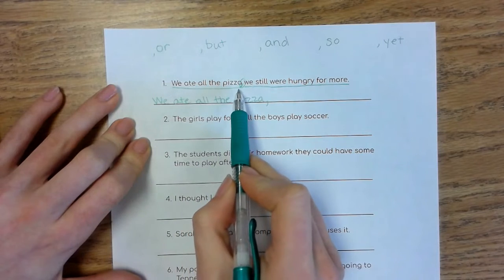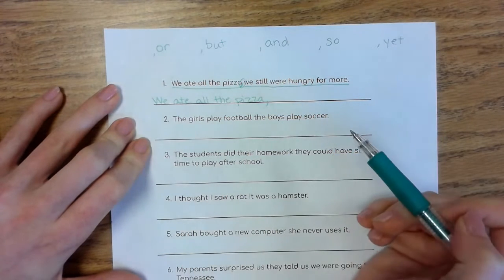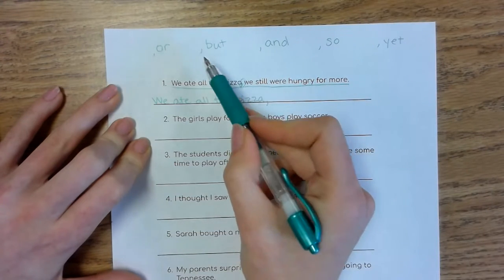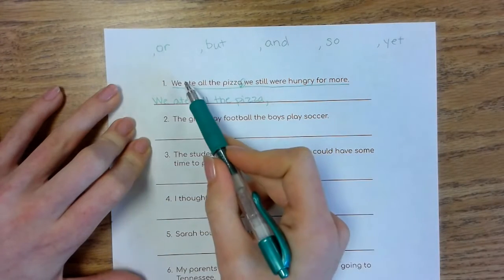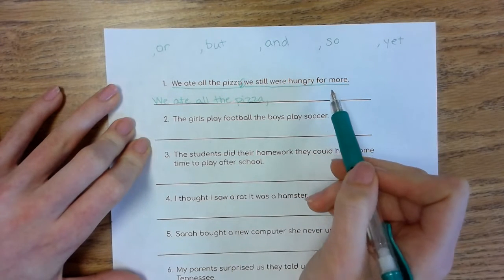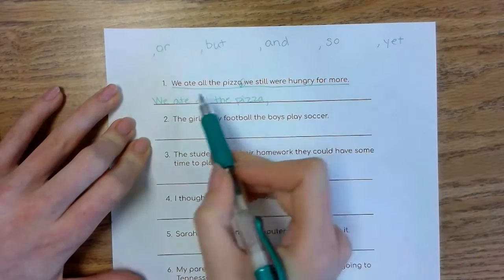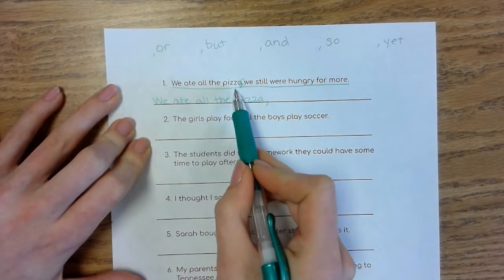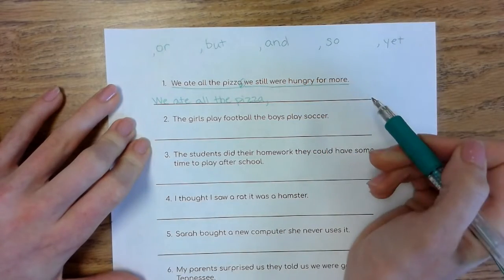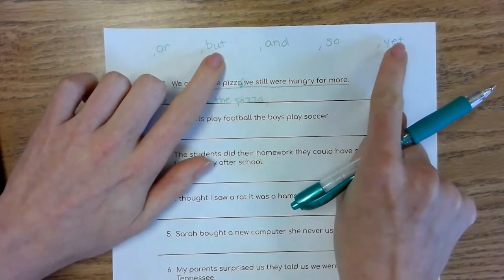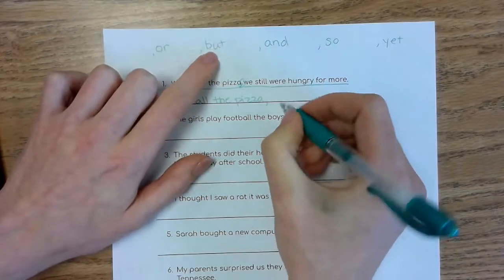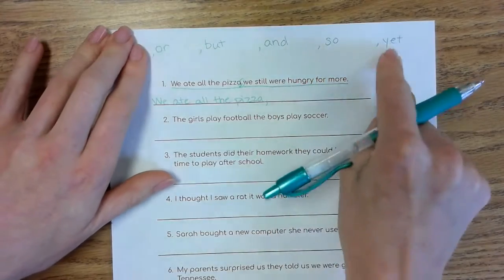We ate all the pizza, and we still were hungry for more. Now that sentence makes sense. I still think putting but makes a little bit more sense though. We ate all the pizza, so we still were hungry for more. That one makes a little less sense. We ate all the pizza, yet we still were hungry for more. Ooh, that one makes a whole lot of sense too. So I really like these two linking words. You could pick either one, okay? I'm going to go ahead and choose yet.